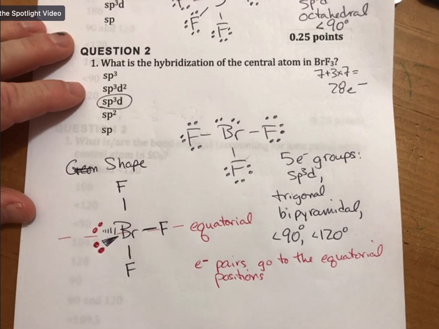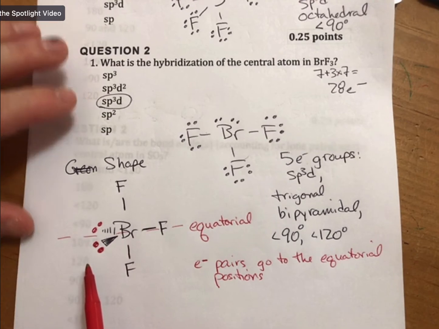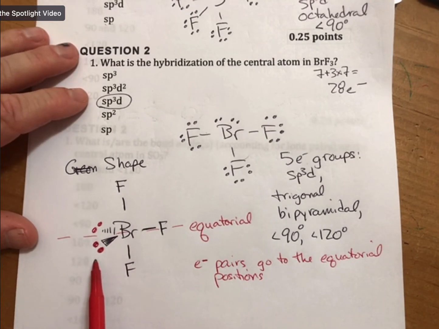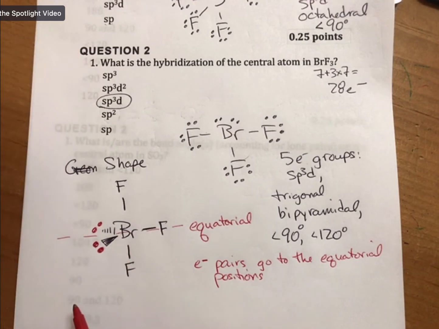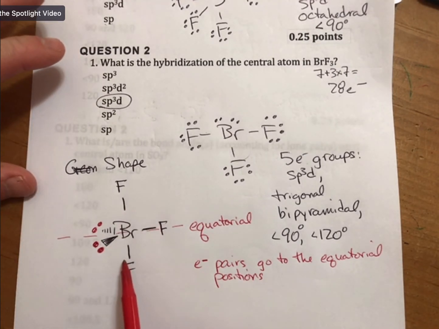Now, the reason that the electrons go in these 2 positions, which is hard for me to see in general, is that an equatorial position is on average farther away from all of its neighbors.